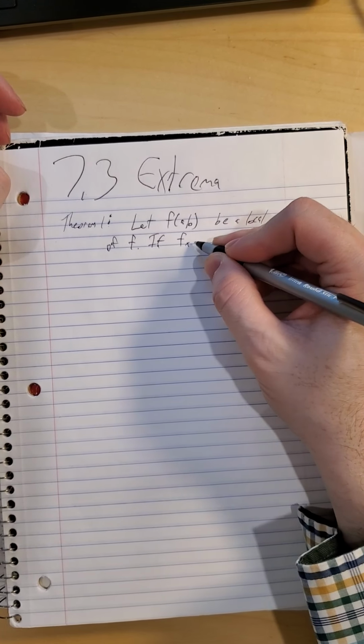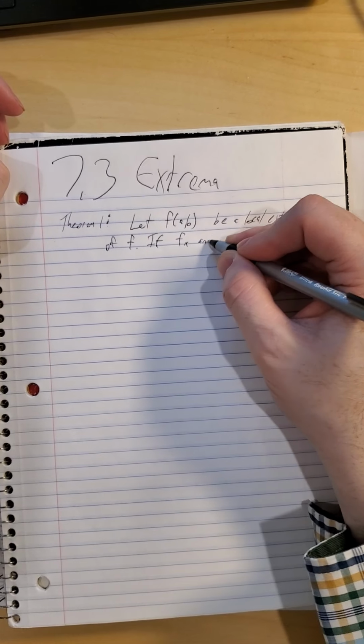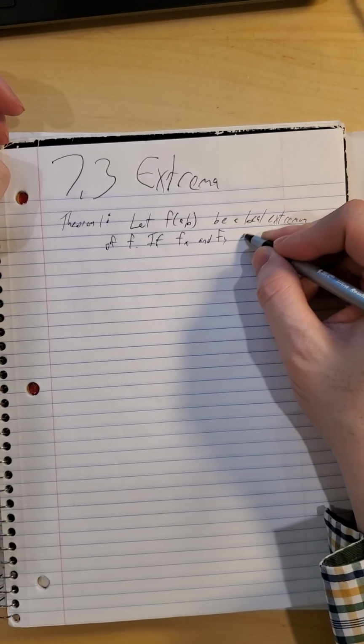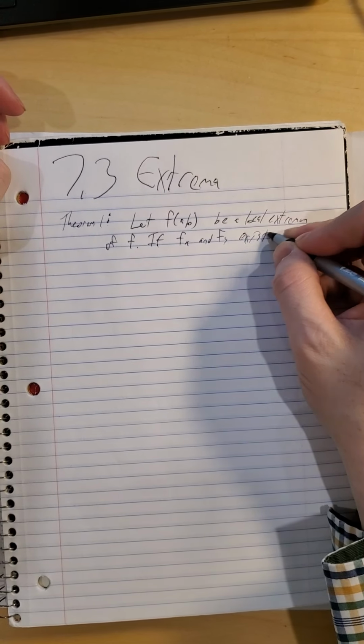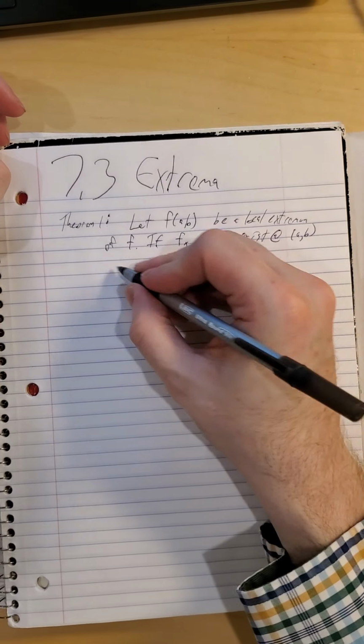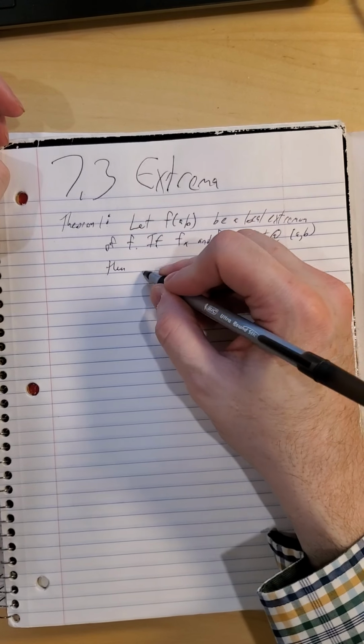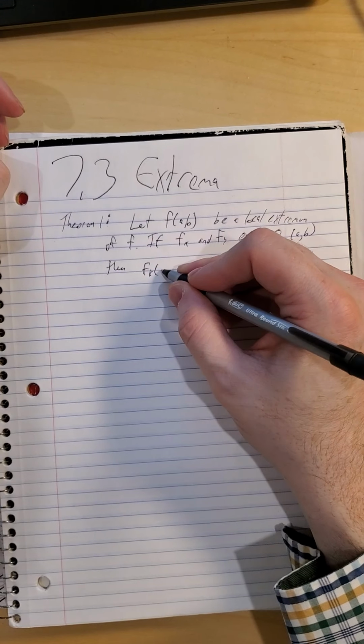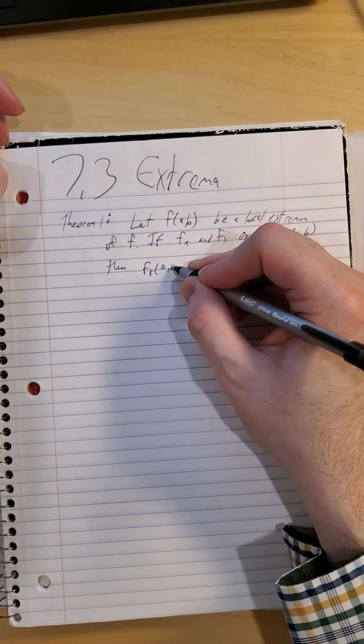If the partial derivative with respect to x and the partial derivative with respect to y exist at (a, b), then each of those partial derivatives is 0.